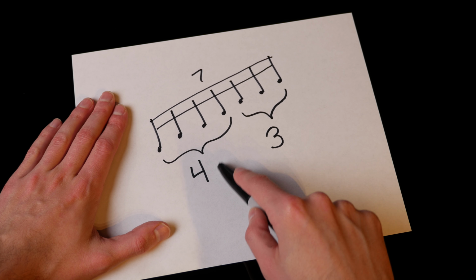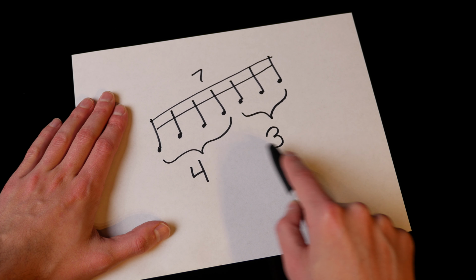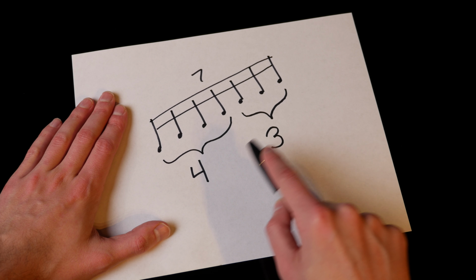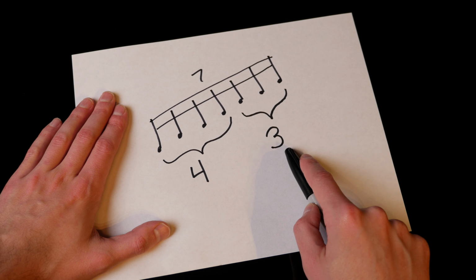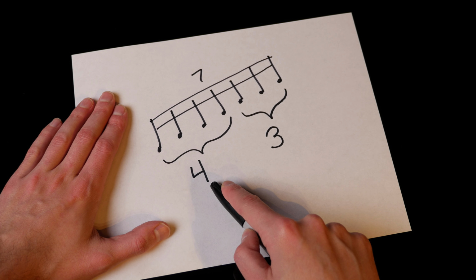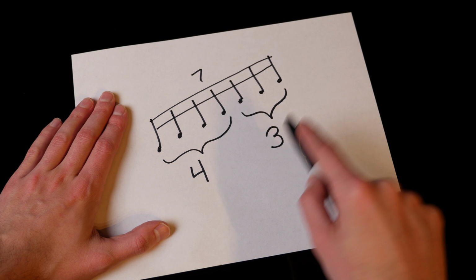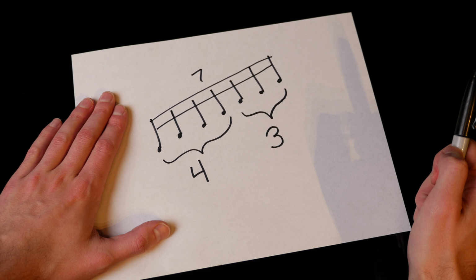1, 2, 3, 4. 1, 2, 3. Repeating the count. Let's try speeding it up a little.